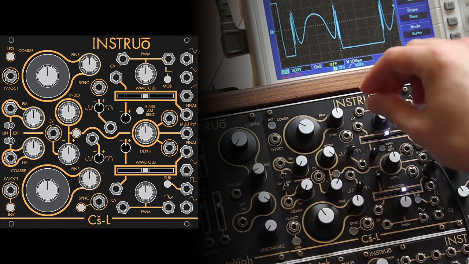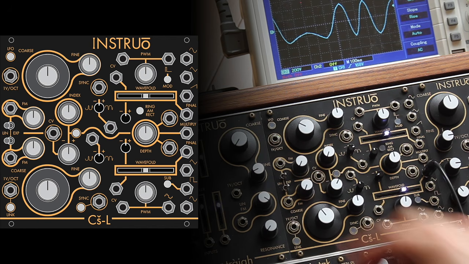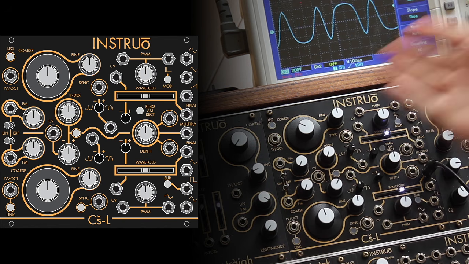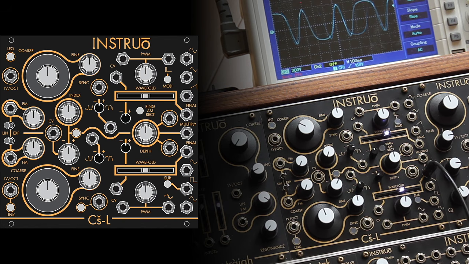For very textural atonal stuff. It's a lot of versatility with no patch cables at all, other than the single output. So let's look at a few other ways that the CSL can be used for sequenced, or for tuned voices.